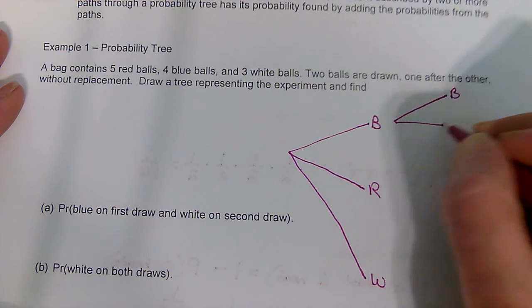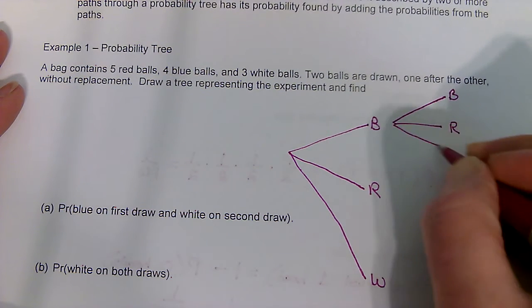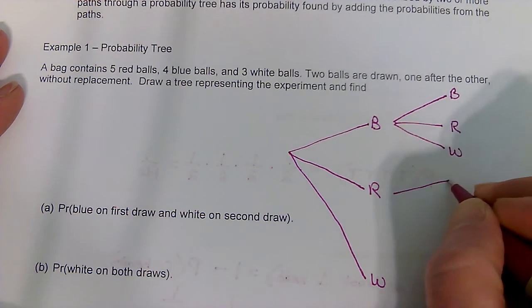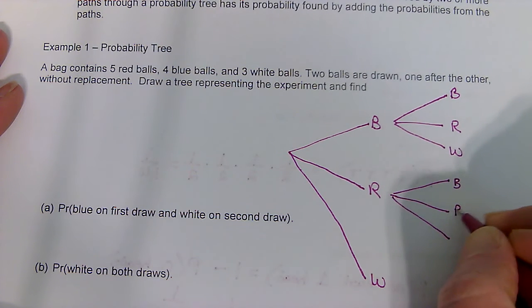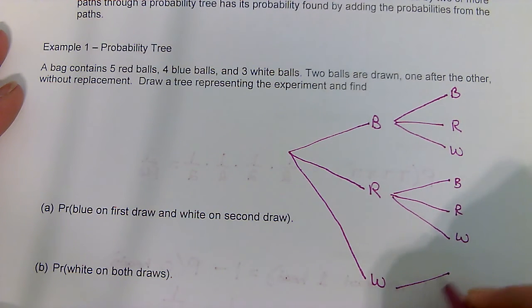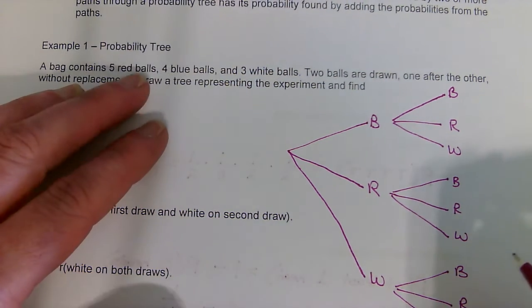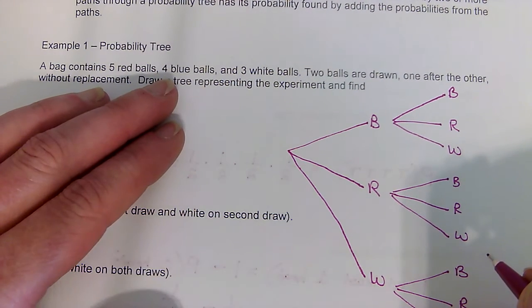Blue, just going with my mistake, white, blue, red, white, and blue, red, white. Okay, so since I messed up the order, let's see if we can fix that.